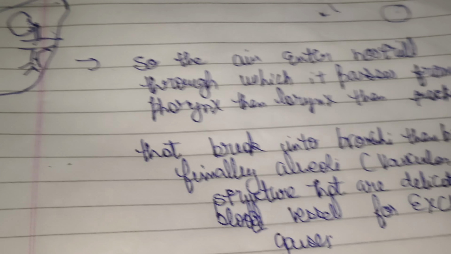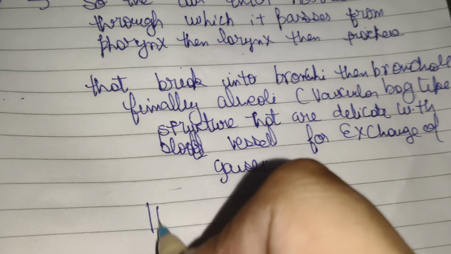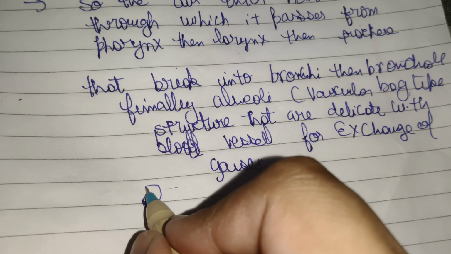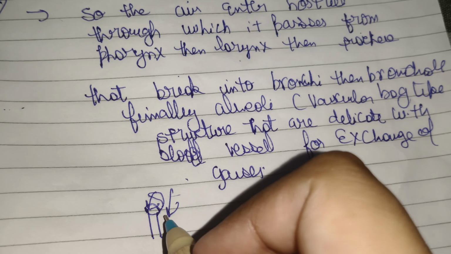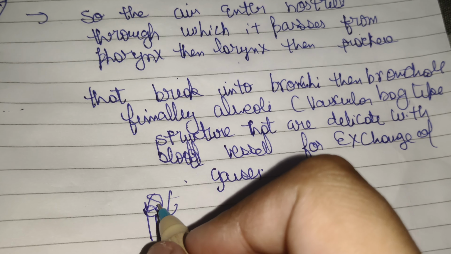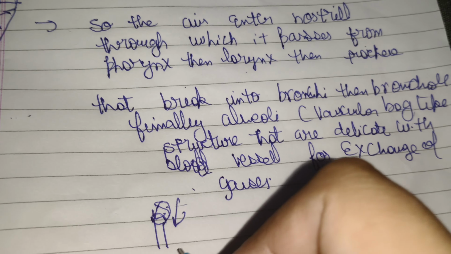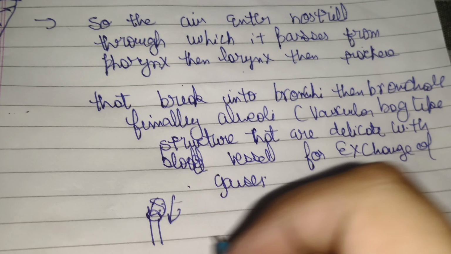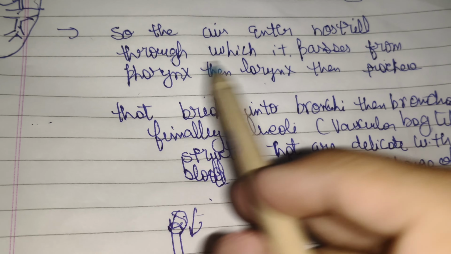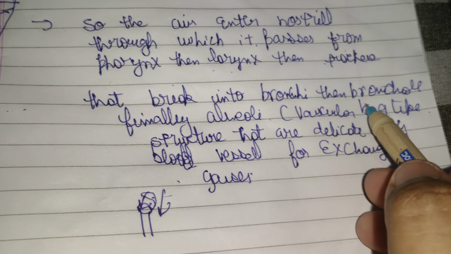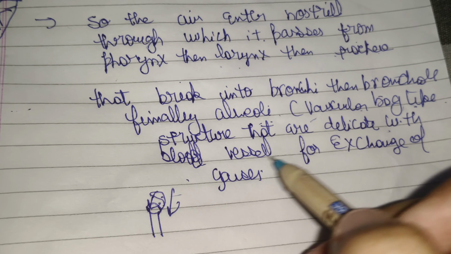So basically, what actually happens when the air enters the nostrils and then passes through the pharynx and the larynx? There is a food pipe behind which is the epiglottis. The epiglottis closes down when food passes through, and when air passes, the epiglottis opens up for the passage of air. So when the air passes through the nostril, it goes through the pharynx, then the larynx, and then the trachea, and it breaks into bronchi, then bronchioles, and finally alveoli. Alveoli are vascular structures that are supplied with blood vessels for the exchange of gases.